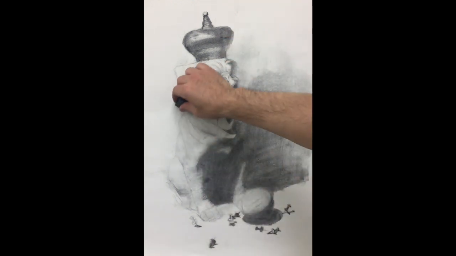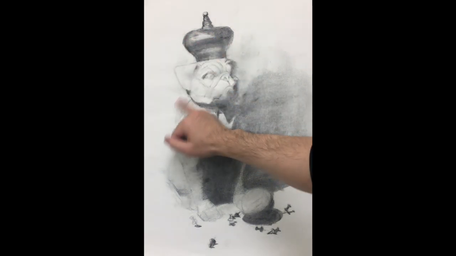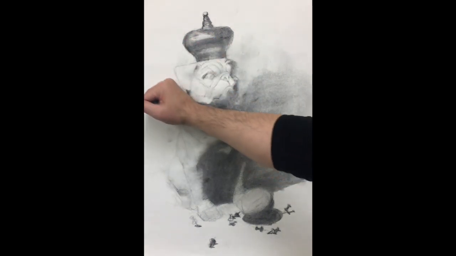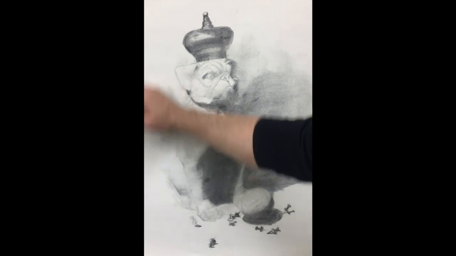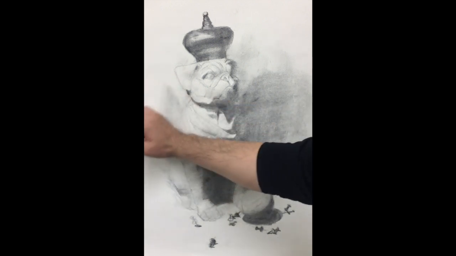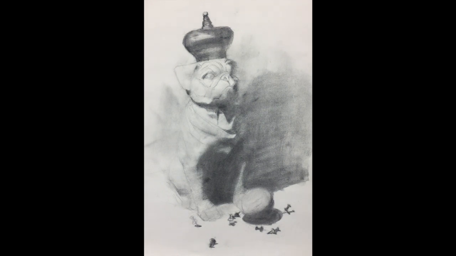So some people, as I said, like to use other mediums. It's fine. I'm just using the tool, which is my hand. It's more comfortable for me.